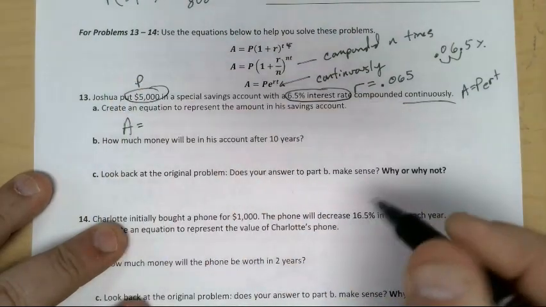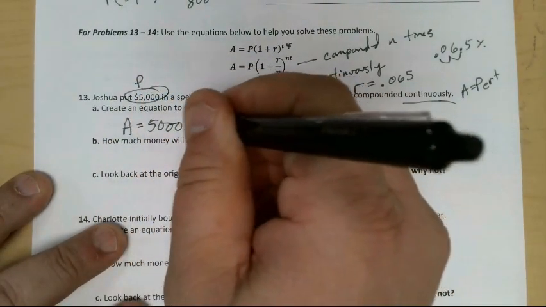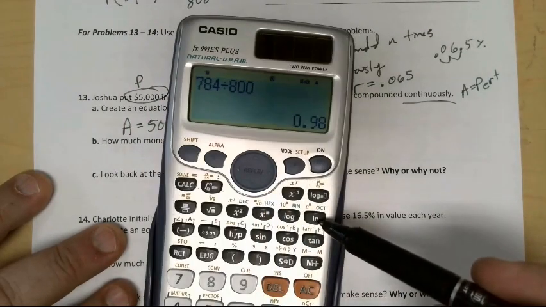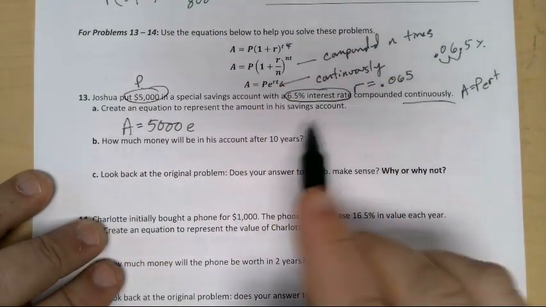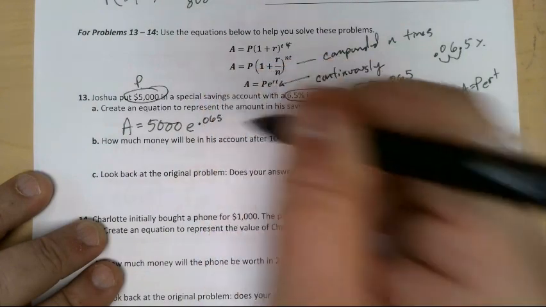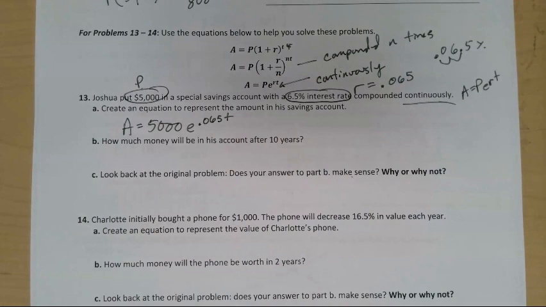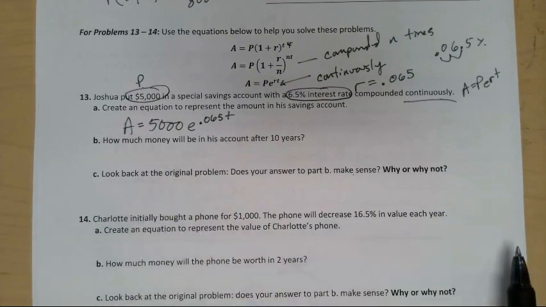where I have an amount equals the principal, which is the 5,000, times E, which is a number on my calculator. It's this number right above this LN button. It's right there. To the power of R, so 0.065 times T. Okay, now this says how much money will be in his account after 10 years.